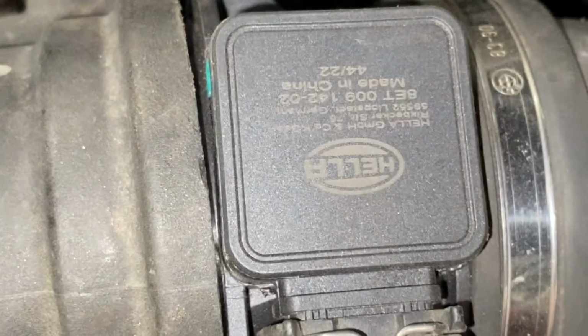I actually did a short on this. As you can see, it's a brand new mass airflow sensor, Hella. And it's a good old classic example of customers, not just customers, some mechanics too. We've got a lean condition, we haven't got a clue what's wrong with it, let's change the mass airflow sensor. Well, basically no. You've got a smoke tester, use it. If you haven't, buy one.